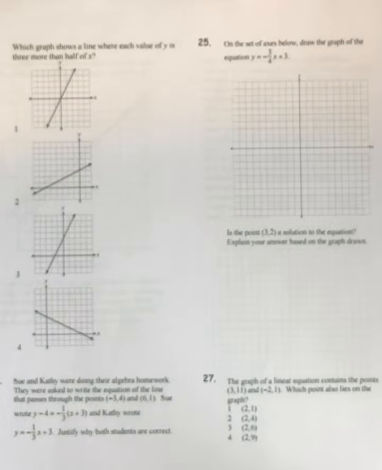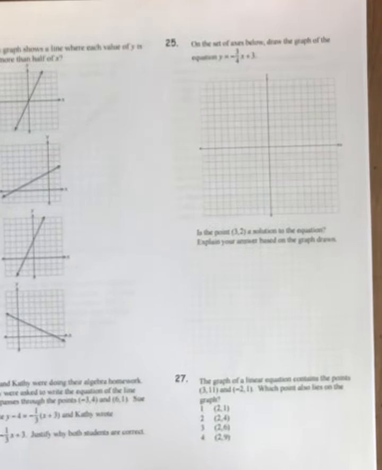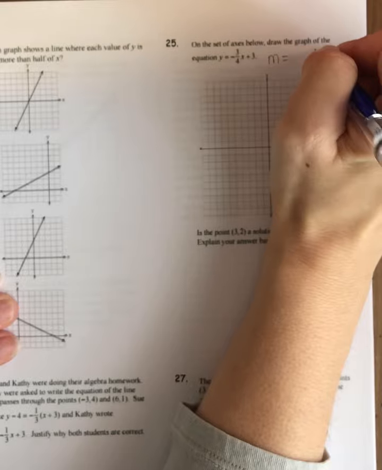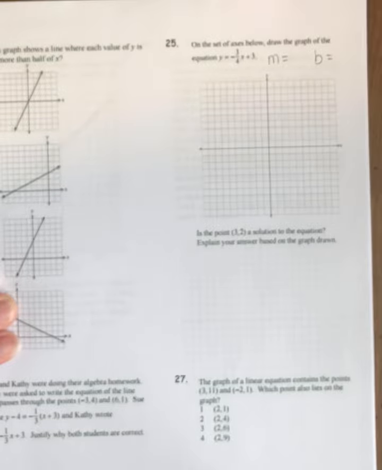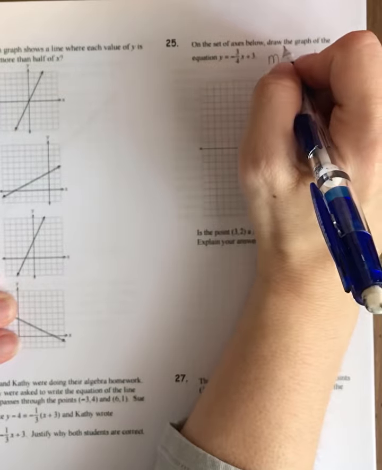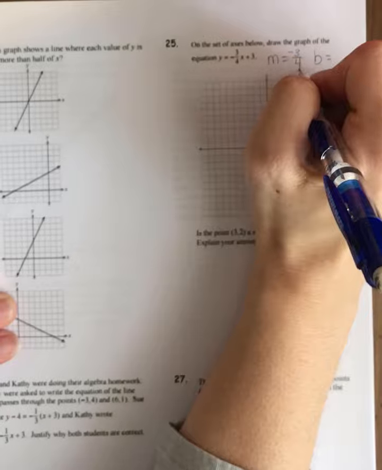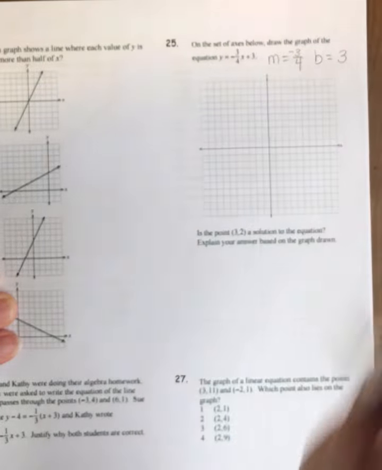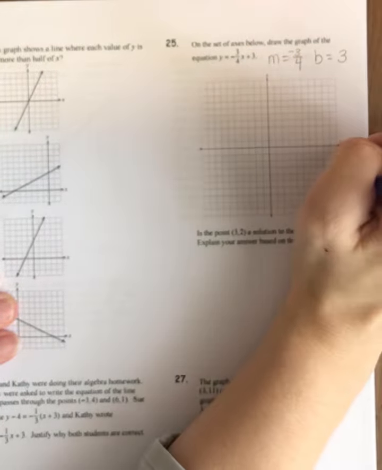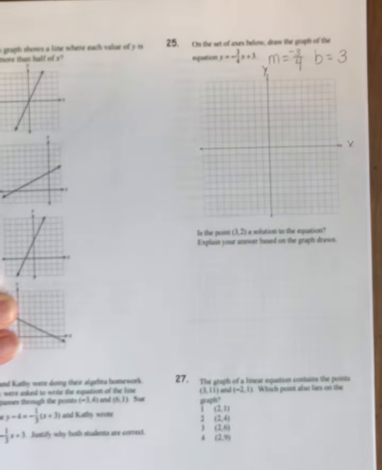Number 25. It says, on the set of axes below, draw the graph of the equation y equals negative 3 over 4x plus 3. Remember back to 2 days ago when we talked about graphing, they needed to be in y equals mx plus b form. This one is perfect. Then remember, you also need to list your m and your b. Your m is whatever is with your x, so my m is negative 3 over 4, and my b is 3. Remember, this is your x-axis, this is your y-axis.